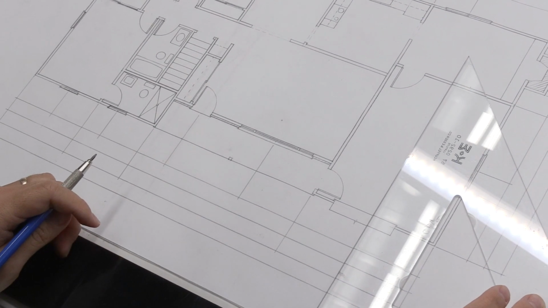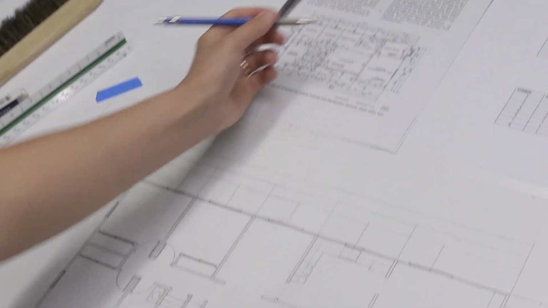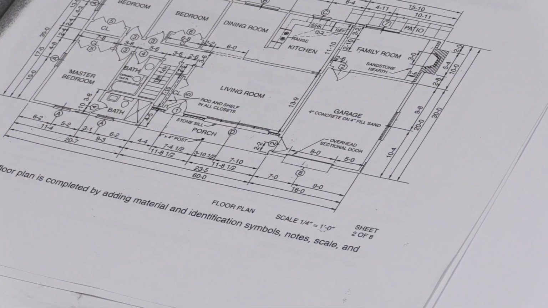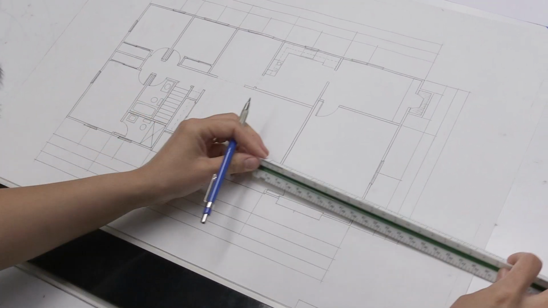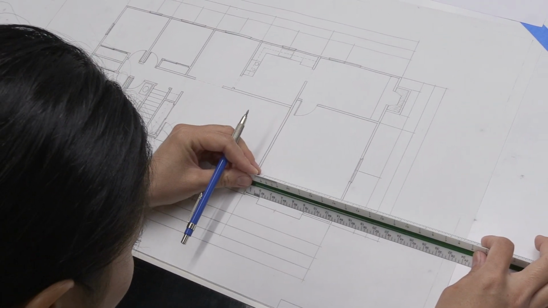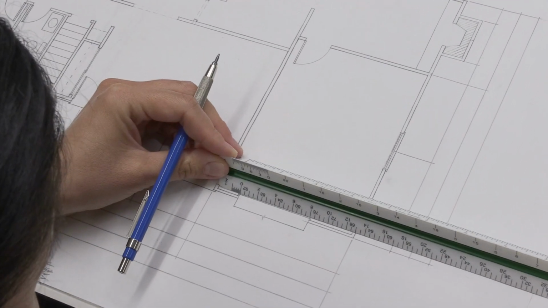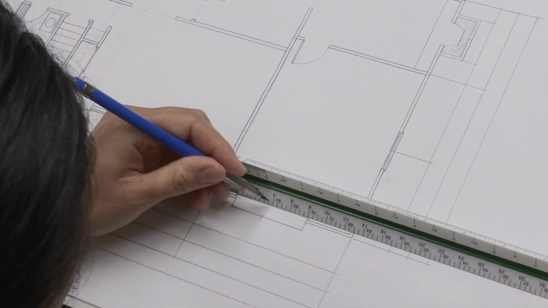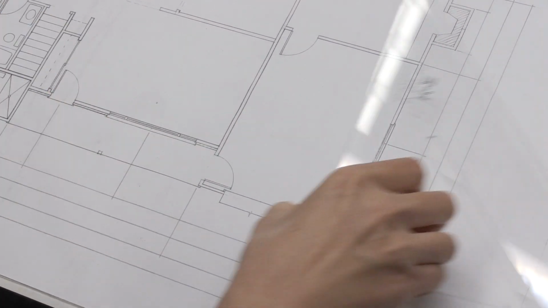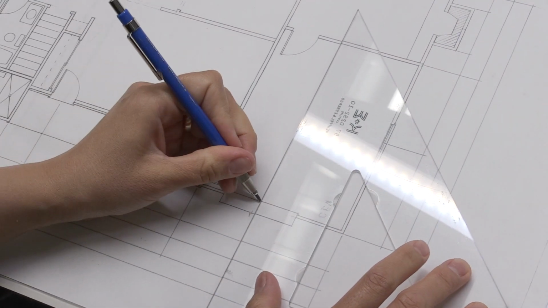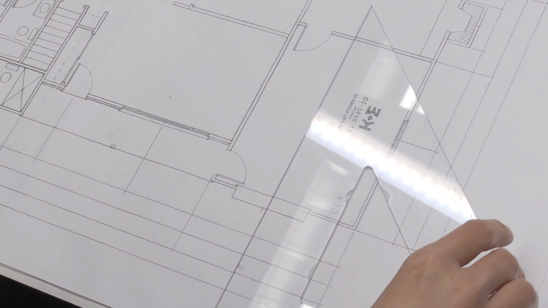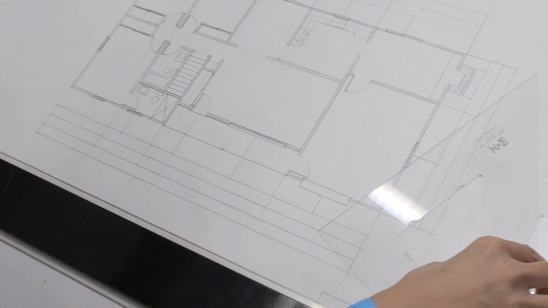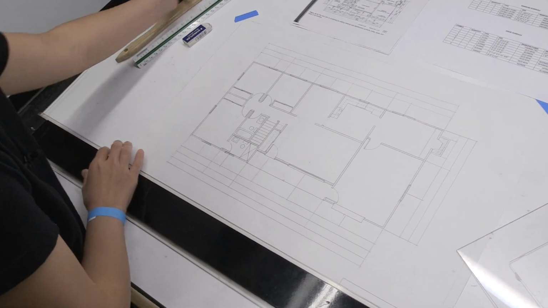And we have one more. This is a garage door. And we need to find the center for the garage door. We're working 1/4 inch. Let me measure the garage door. So it's 8 feet. The center is going to be at the 4 feet. I'm going to mark it here. And then from the center, I'm going to draw a vertical line to here. Okay. And I'm going to move on to the next side, the left side.